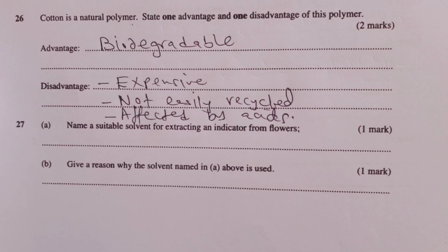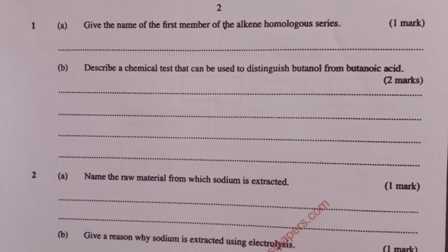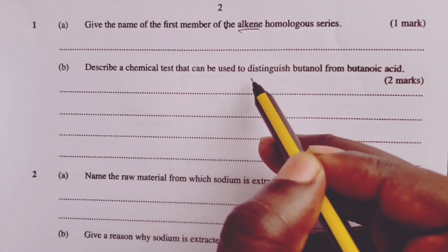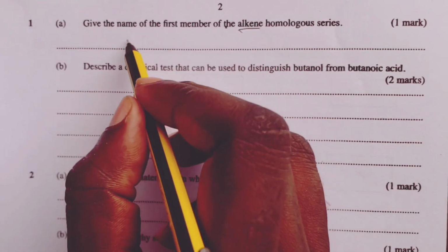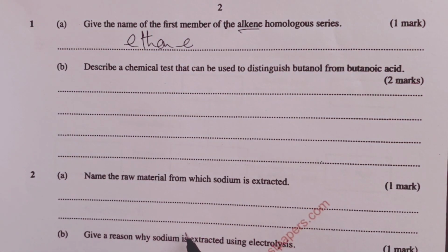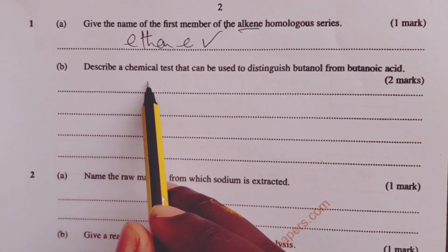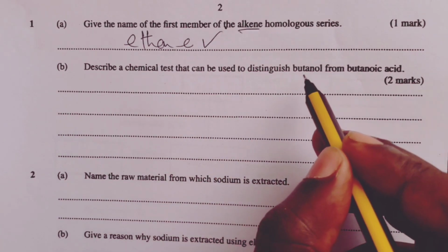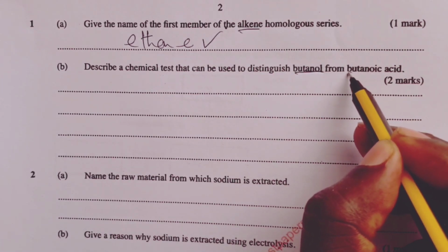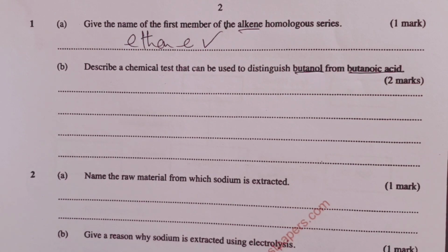We move on to the year 2015 now, and we have a look at question number 1. Give the name of the first member of the alkene homologous series. Very easy question. The first member of the alkene homologous series has 2 carbons, and we call it ethene. Next, we were told to describe a chemical test that can be used to distinguish between an alkanol by the name butanol from an alkanoic acid by the name butanoic acid.